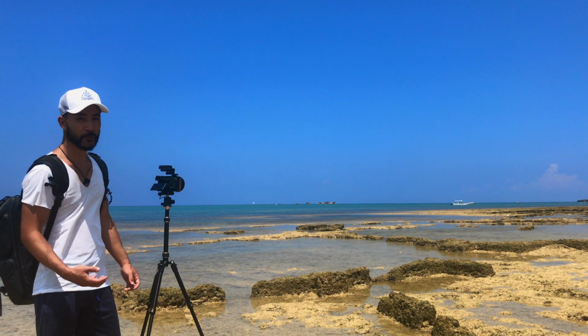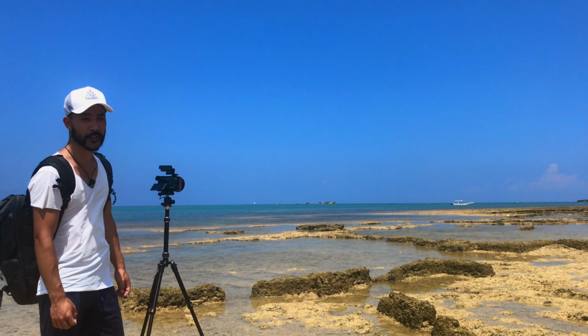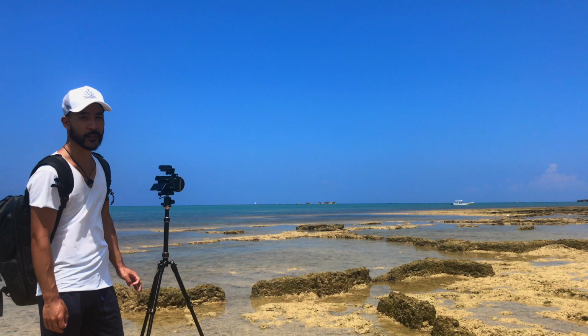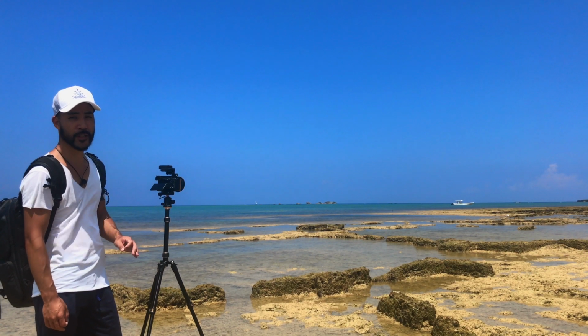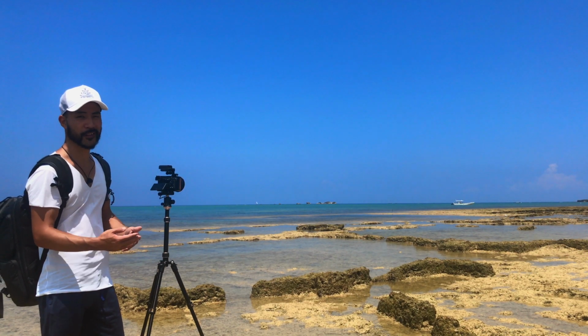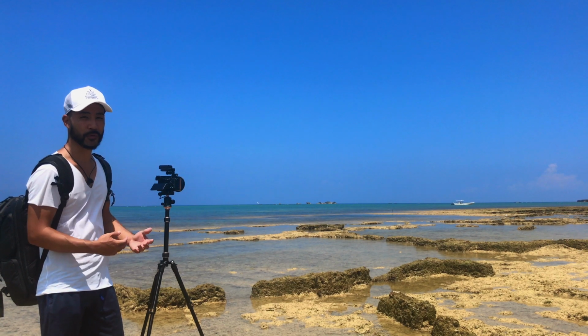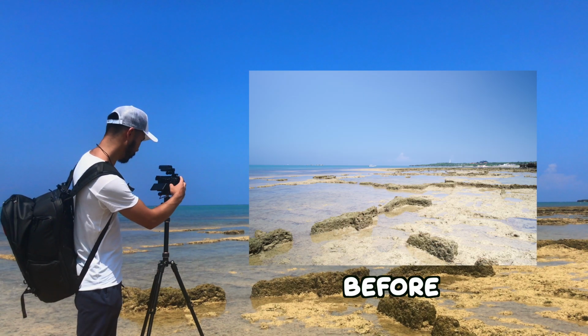It might be harder to recover, but always be shooting in RAW, because that is something that is always going to be beneficial for you in the long run. When you shoot RAW, you're going to be able to get some of that back in post. But let's see how this goes.